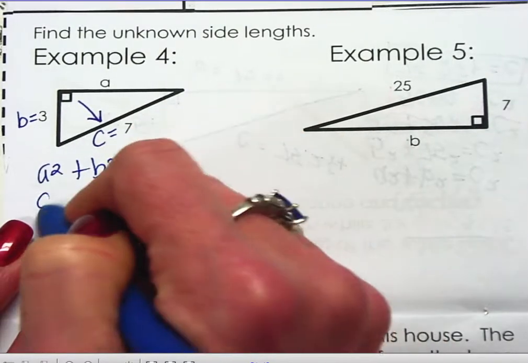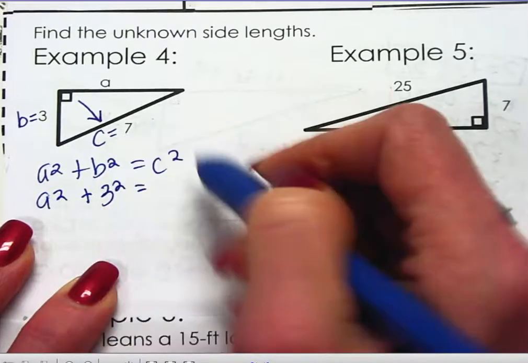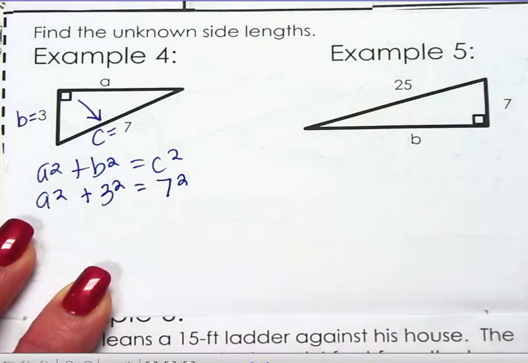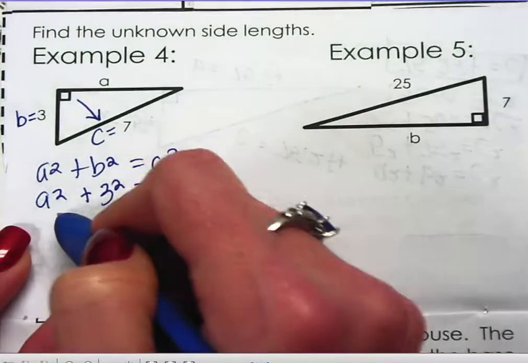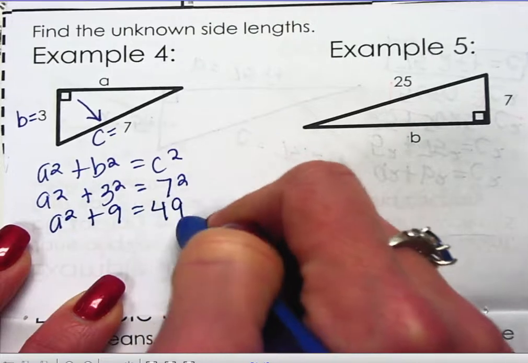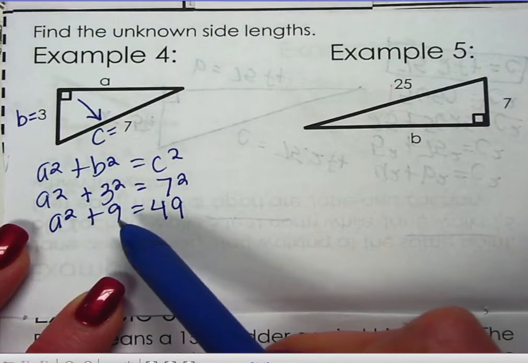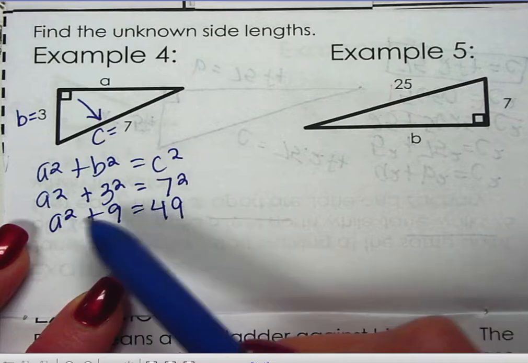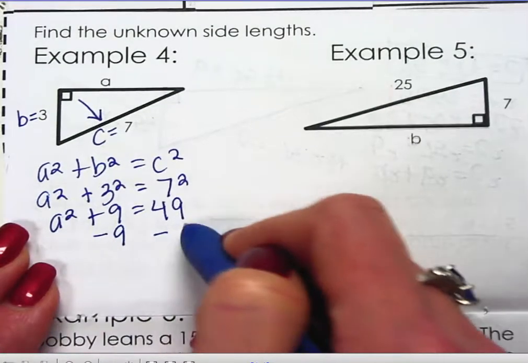a, we don't know. b is 3 squared. And then c is 7 squared. So we're just going to plug in our numbers. All right, and so we're going to simplify what we can. a squared plus 9 equals 49. And now notice we have our variable over here. We're trying to isolate our variable. So we're going to subtract 9 from both sides.